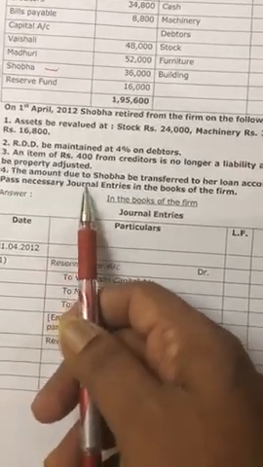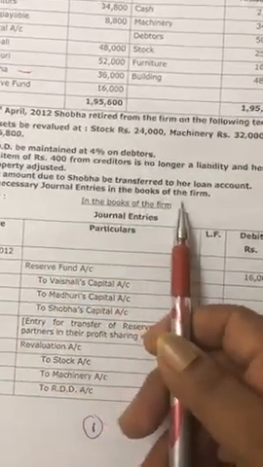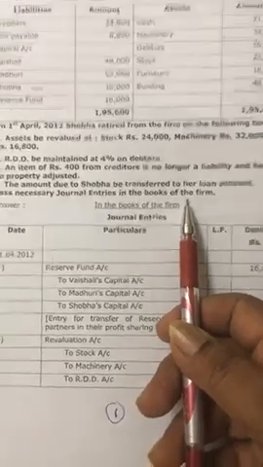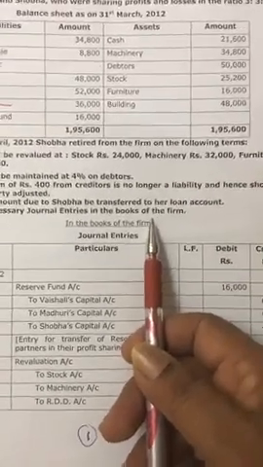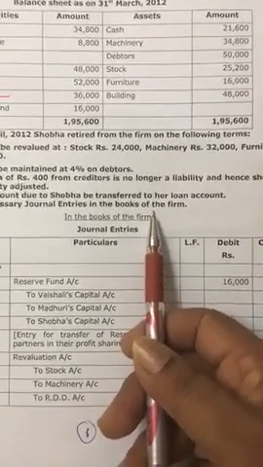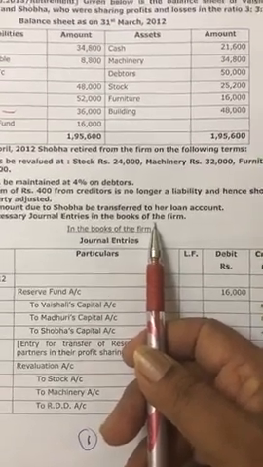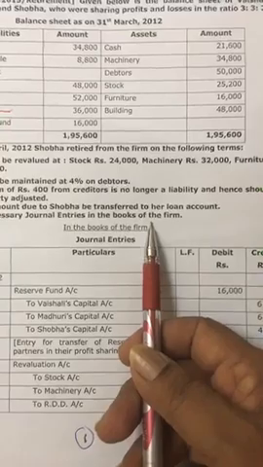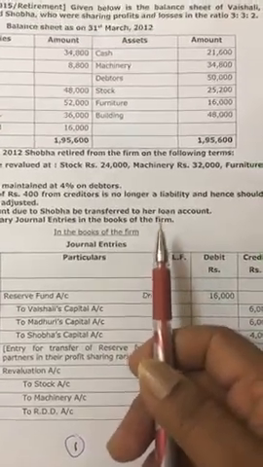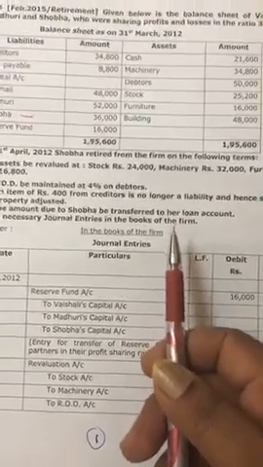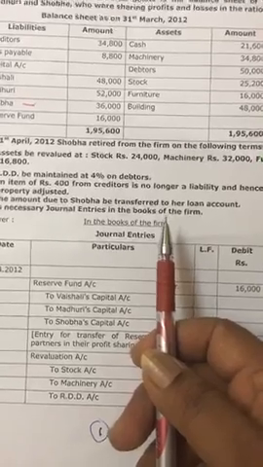Pass necessary journal entries in the books of the firm. Here only journal entries are asked, so first of all, you need not prepare a revised balance sheet after retirement. Second, you need not prepare capital accounts of continuing partners. Remember, don't waste time in the exam. You have to read the problem very carefully.